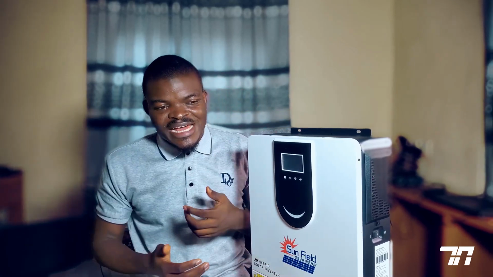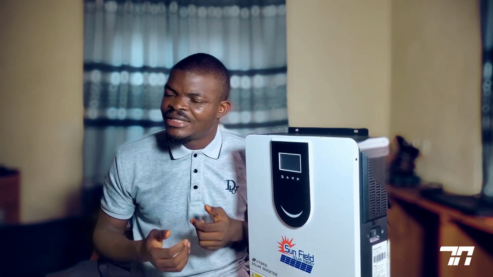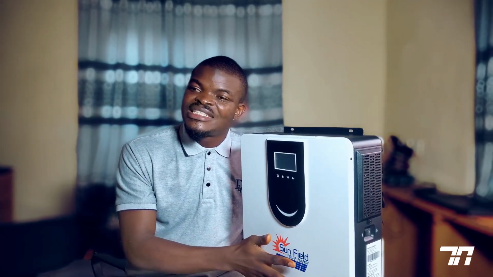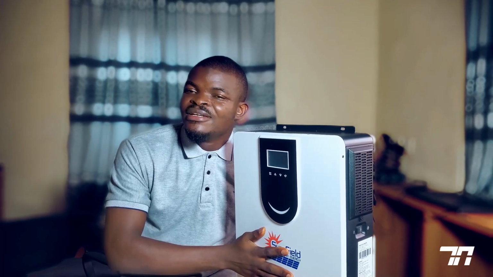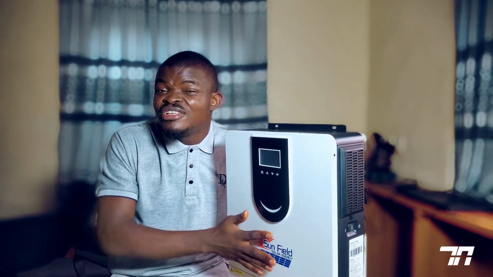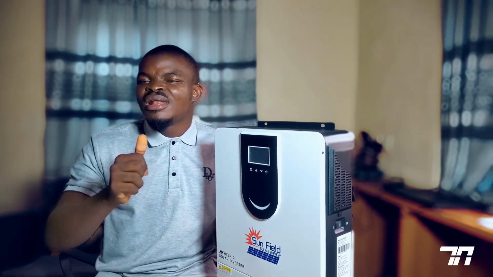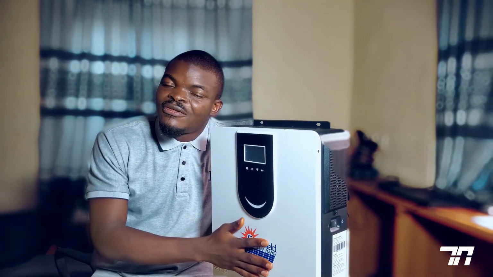Now, so many people will be like, transformerless inverter, they cannot handle load. We are going to prove that, but trust me, transformerless inverter can even handle more load than transformer-based inverter. The technology of transformerless inverter has increased so much, unlike those days that they first started.